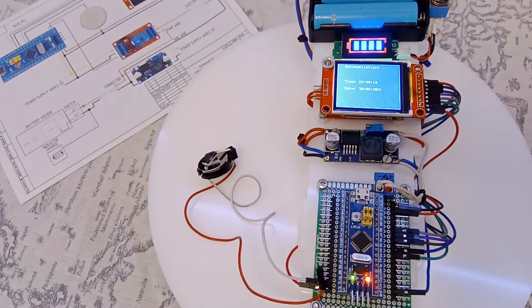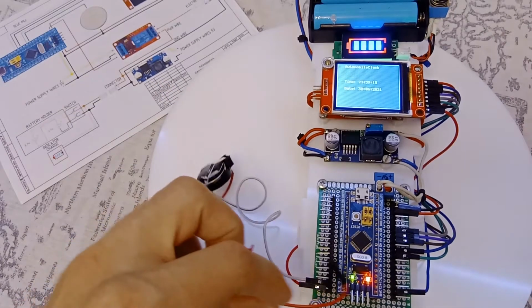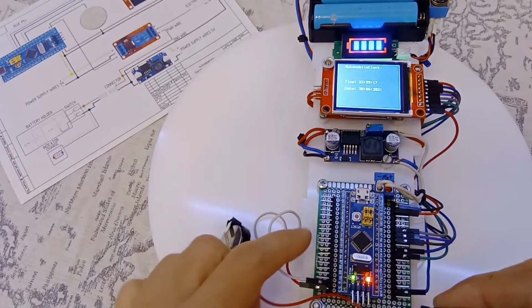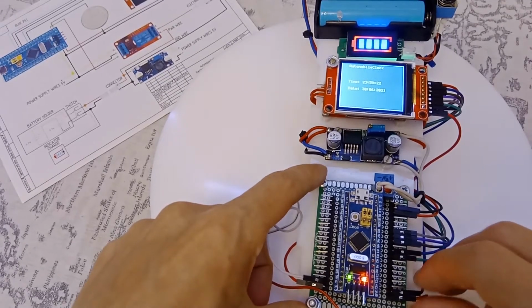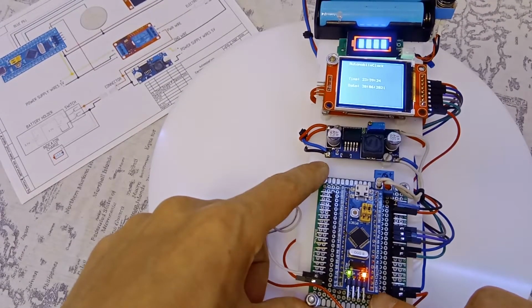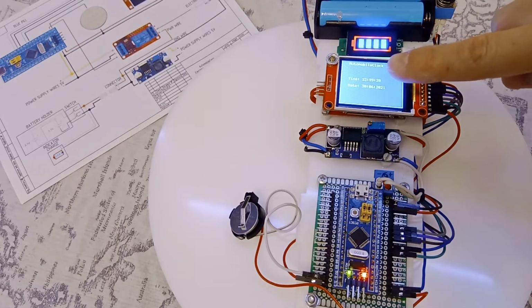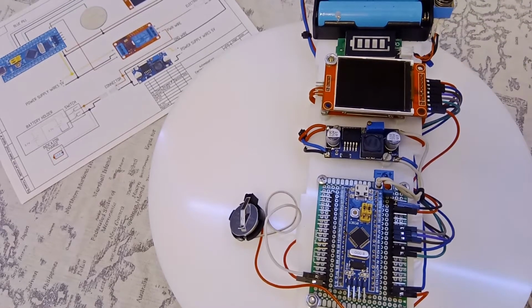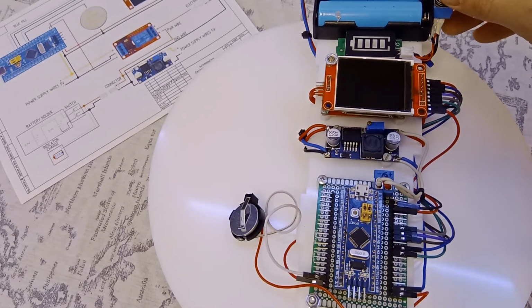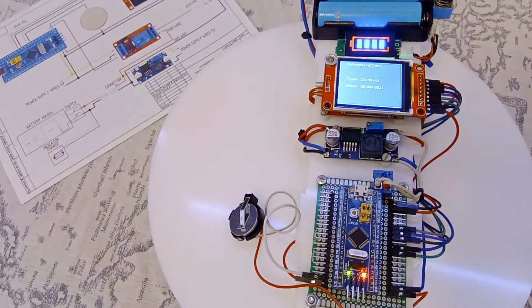In order for the time countdown to occur, an external battery power supply is required. Connect the plus to the 3VB pin. Now we look at the time. We turn off the power. As you can see, time goes on.